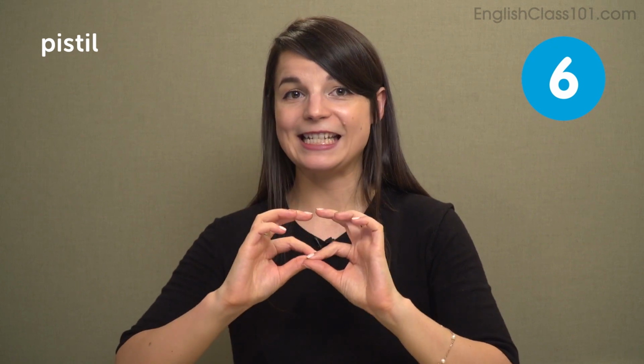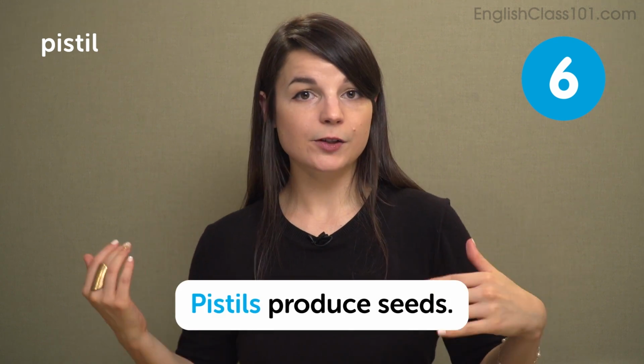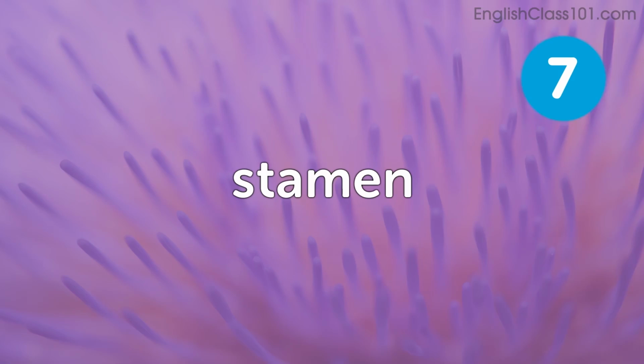Pistil. The next expression is pistil. So a pistil is a part of a flower, the inside part of a flower, part of the reproductive system, the part used to make more flowers. So pistils we can think of as like the feminine parts of flowers. So pistils produce flower seeds. They are the parts that make the seeds in flowers, a pistil. So yeah, in a sentence, pistils produce seeds.